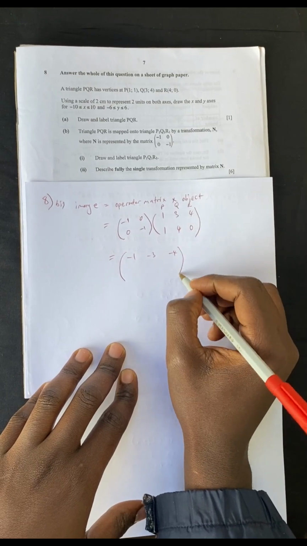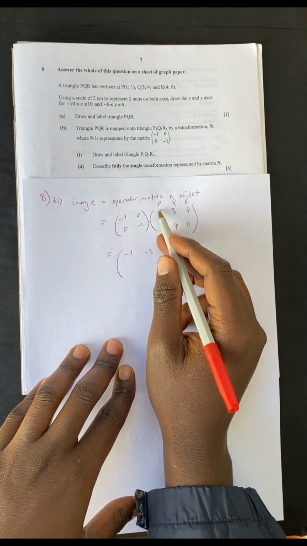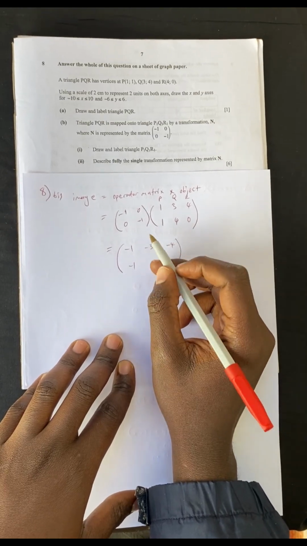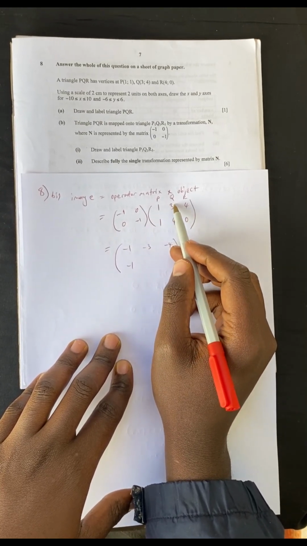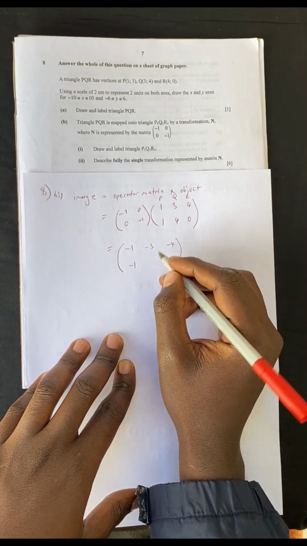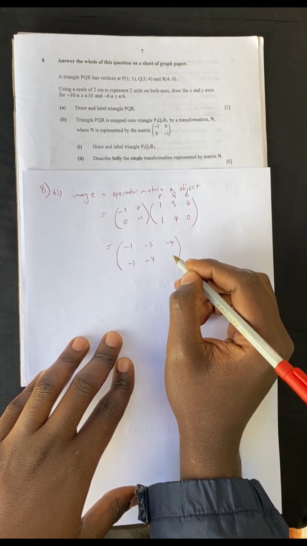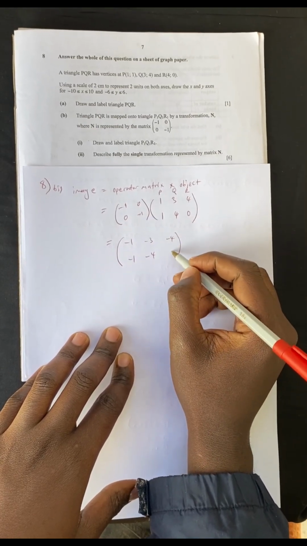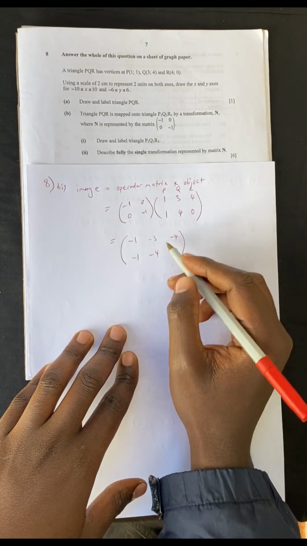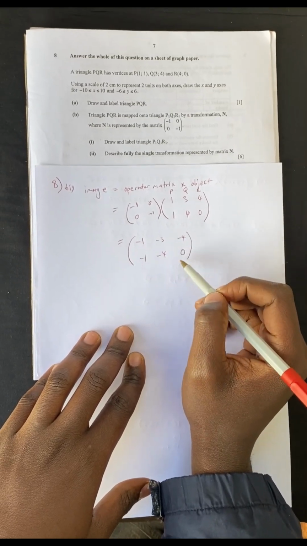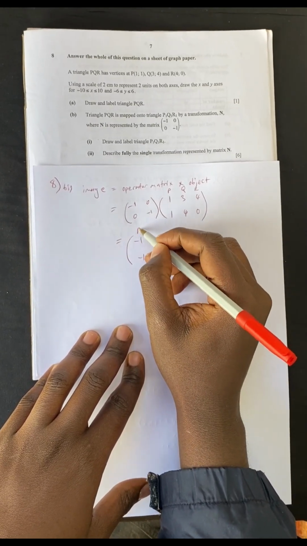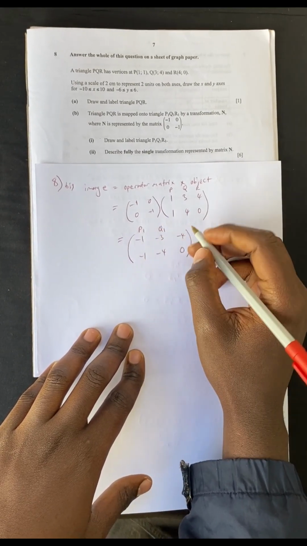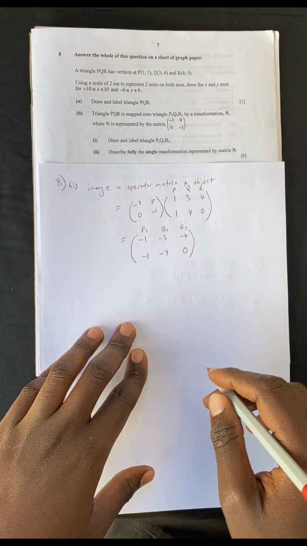And then here, we are going to say 0 by 1, that is 0, plus minus 1, so this is going to be minus 1. 0 times 3, that is 0, plus minus 1 times 4, that is going to be minus 4. 0 multiplied by 4, that is 0. Then minus 1 by 0, that is 0. So these are the coordinates for the vertices of our image triangle. This is point P1, this is point Q1, and then this is point R1.